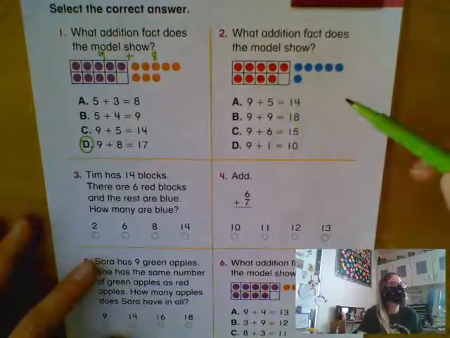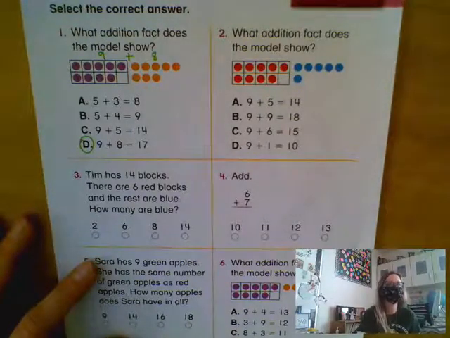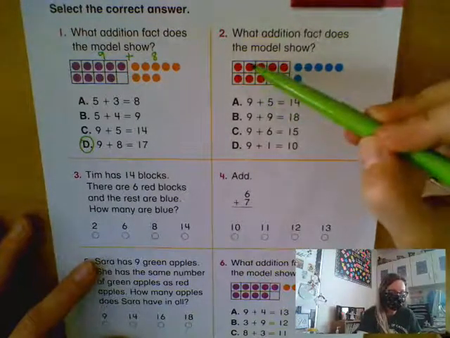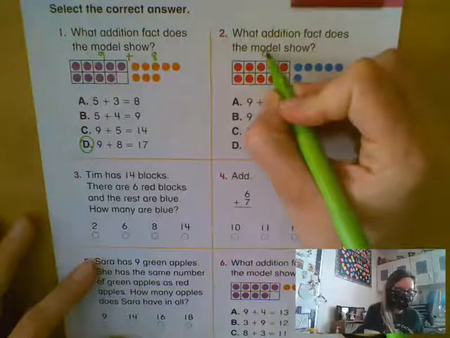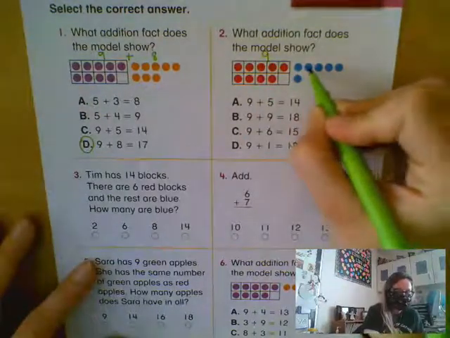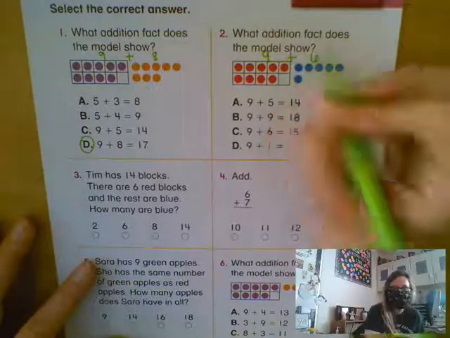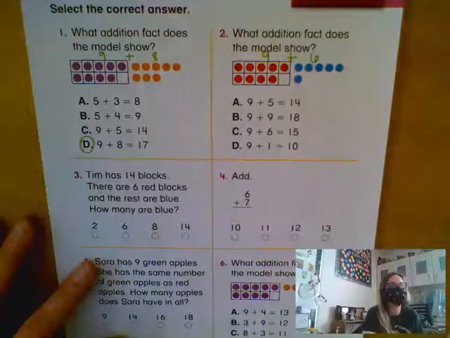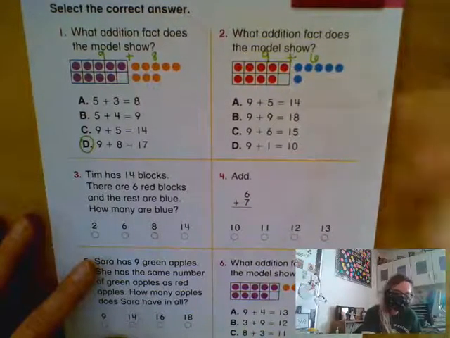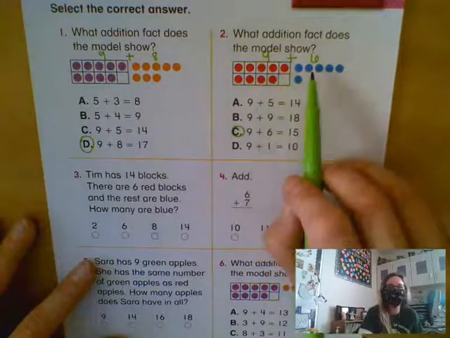Moving over now to number 2, it says, what addition fact does this model show? We have 1, 2, 3, 4, 5, 6, 7, 8, 9 red circles. We have 1, 2, 3, 4, 5, 6 blue circles, and it's addition, so we are adding. Does anybody see a 9 plus 6 equation? Noah? C. Excellent. This model is showing 9 plus 6 equals 15.